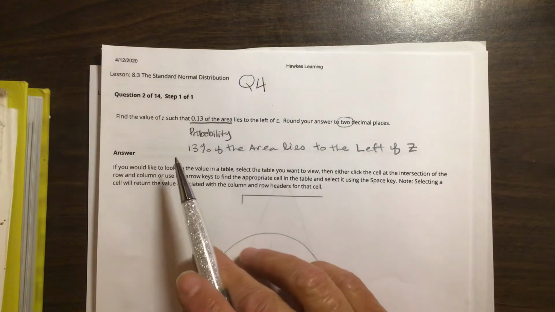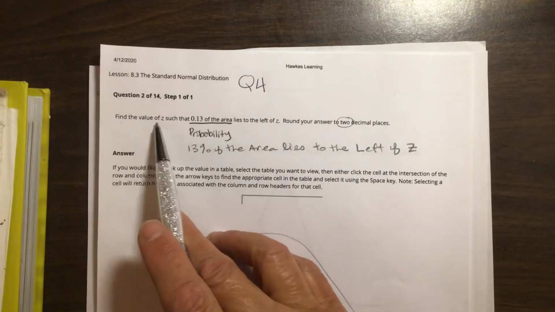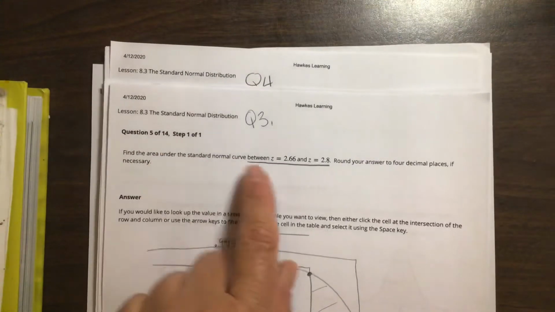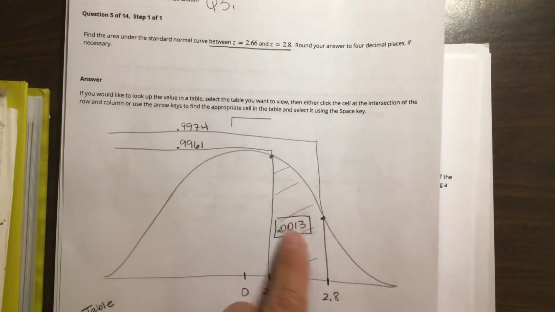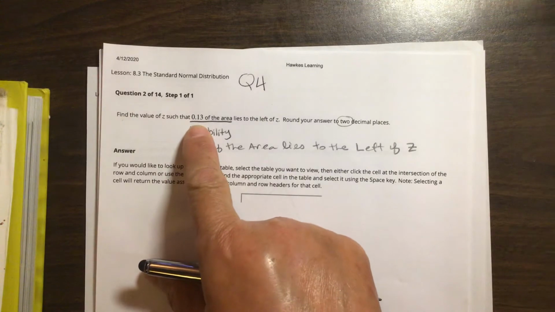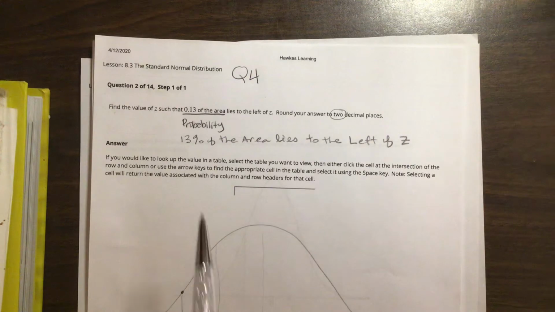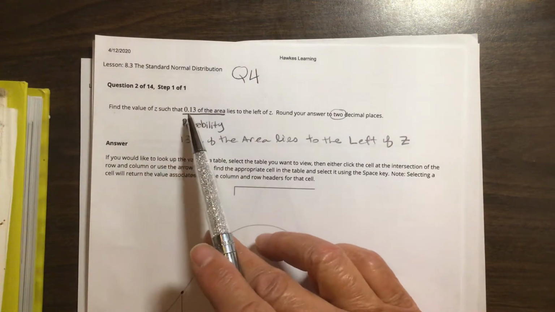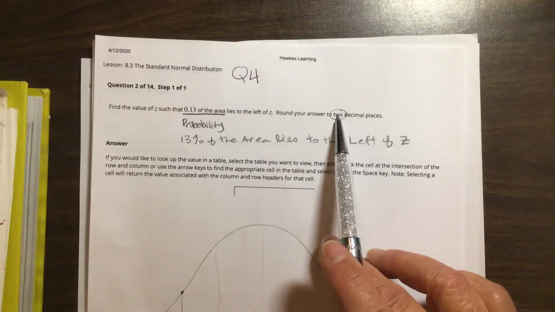In these next few examples, the problem is set up a little bit differently. This time it says find the value of z. In our previous problems, we were given values for z, and we were looking for probabilities or area under the curve. Now we're given a probability or the area under the curve, and we're being asked to find z. So it says, find the value of z such that 0.13 of the area lies to the left of z and round to 2 decimal places.